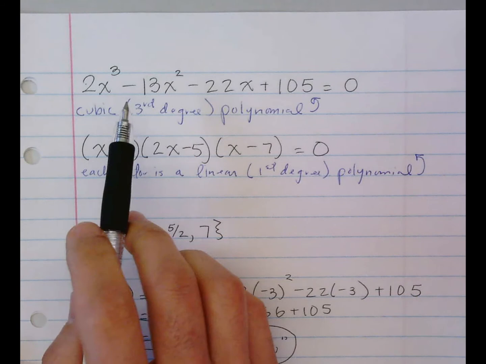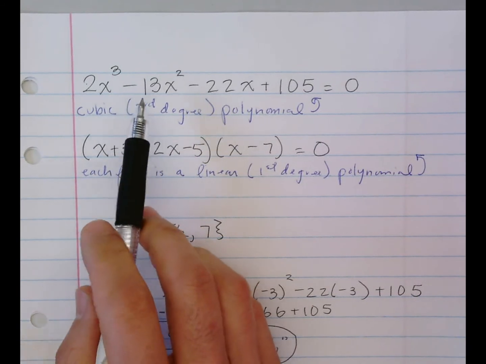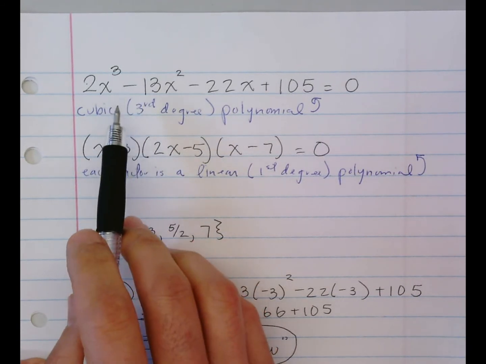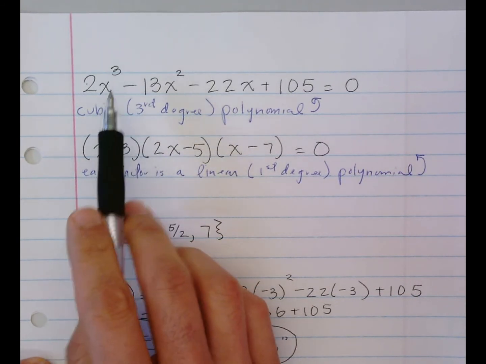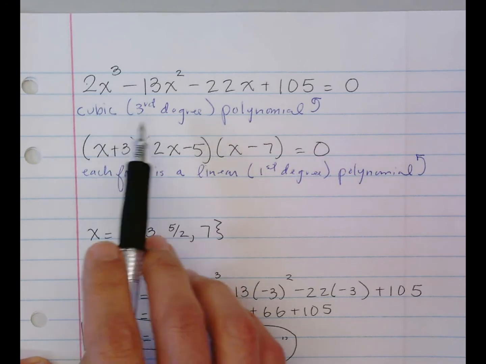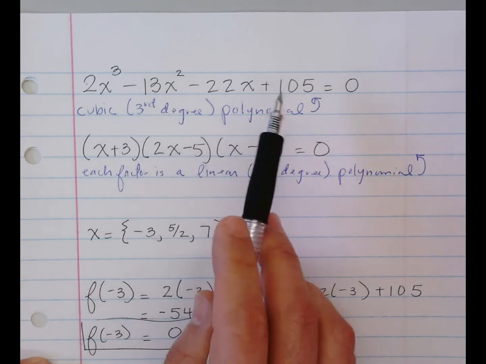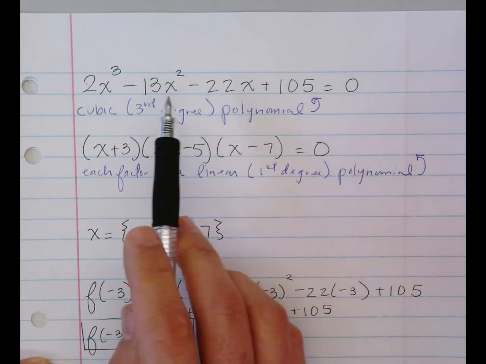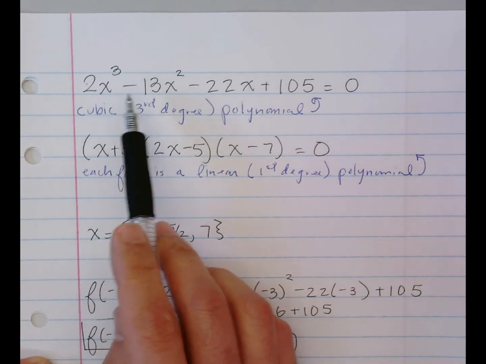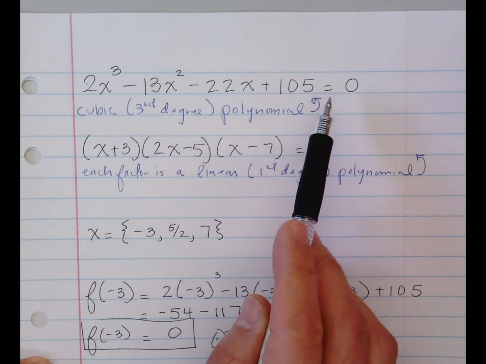So I've got a great example here to share with you that I did in class as well. The polynomial is a cubic polynomial. You can see that it has a degree of 3. So this cubic or third degree polynomial is the one that we're interested in solving, but it's really intimidating. We're not sure what values of x are going to make this equation equal to 0.